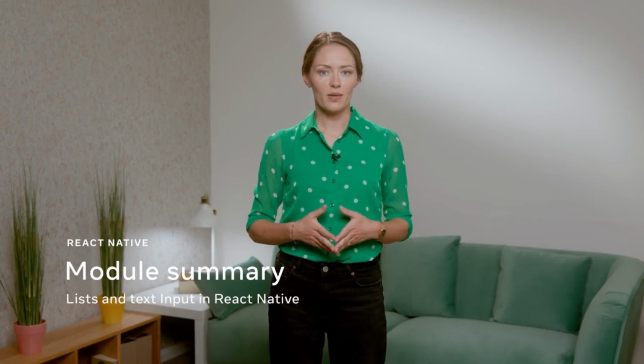Well done! You've completed this module on core components in React Native, namely those for rendering lists and enabling text input. By doing so, you've enhanced your ability to create more intuitive and user-friendly experiences in React Native. Before you move on, let's review the skills and knowledge you've gained during this module.